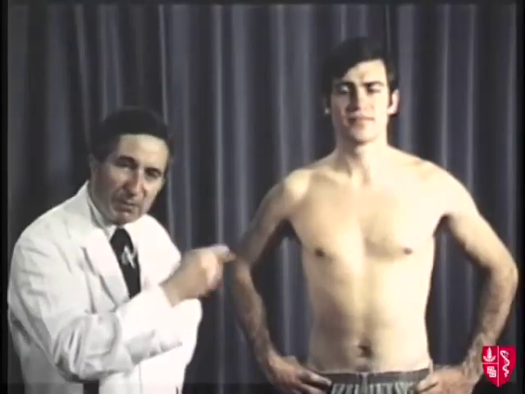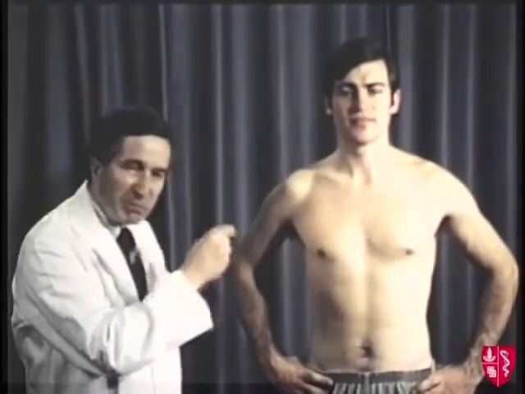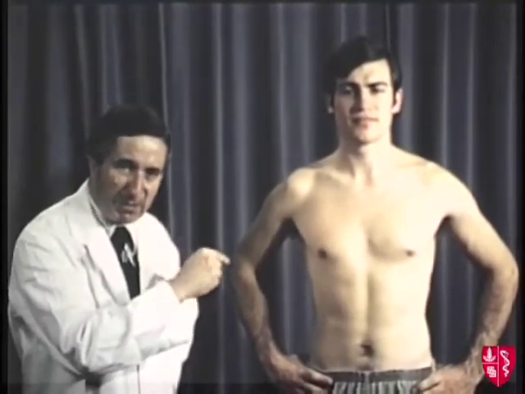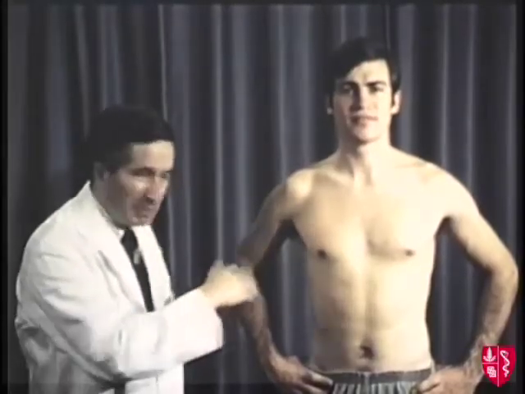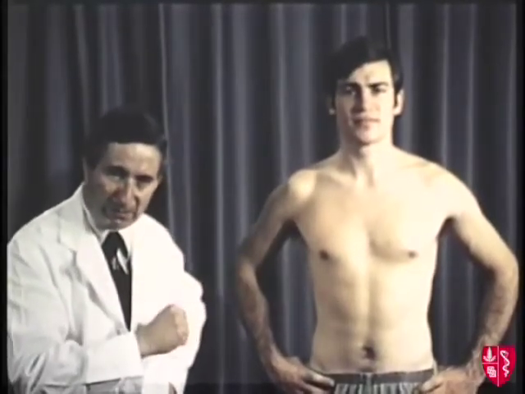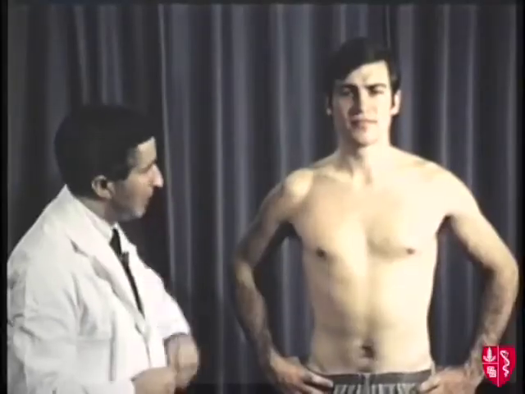Now, for you to be able to do this and understand what is going on inside the chest, it's essential that a student or a physician knows the relationship between these structures inside the chest and the surface markings on the outside of the chest. Now, let us first of all look at the bony landmarks.